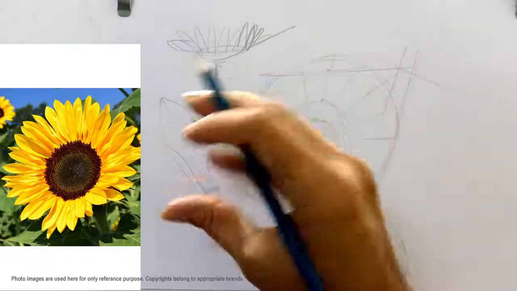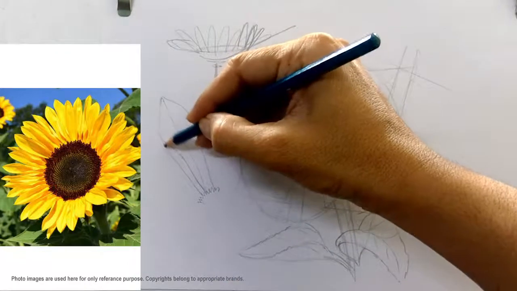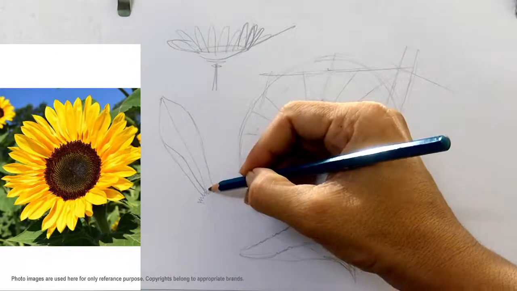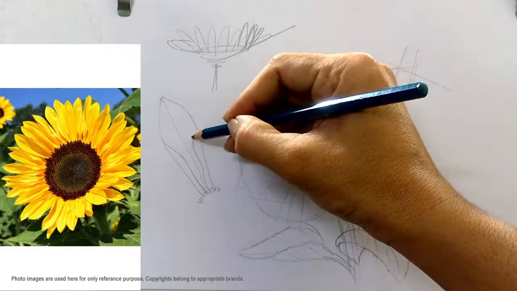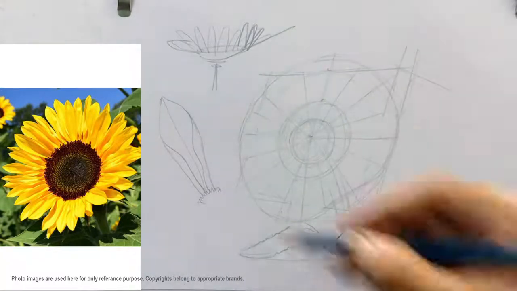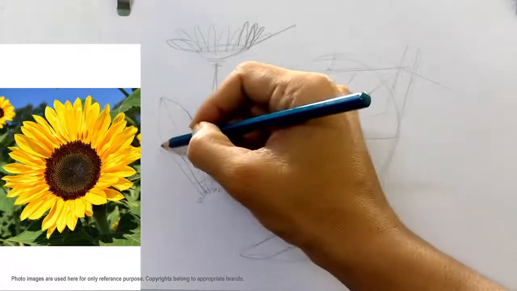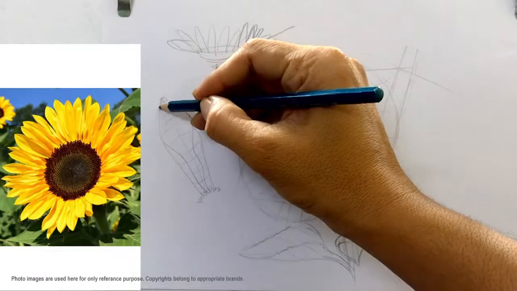So this is a complete round, a rotation is there. This is the inside part and this is the outside part. So you will get to see the roundness, what you can say, of this petal.